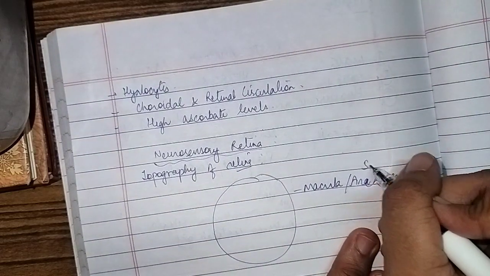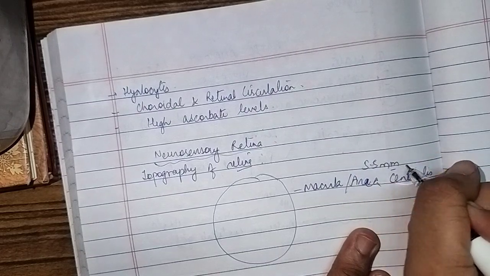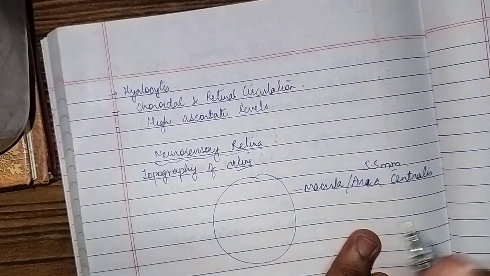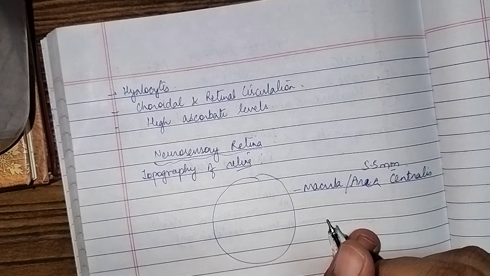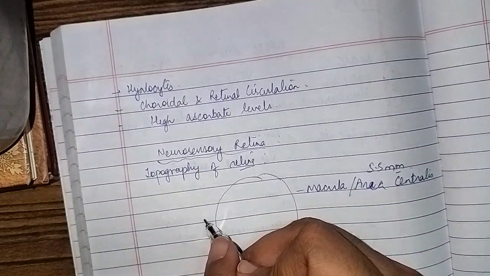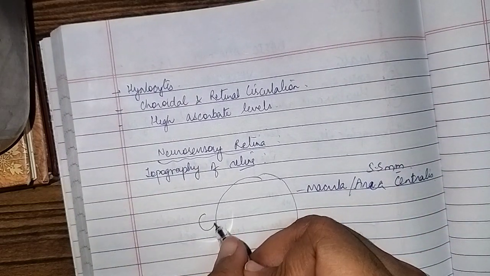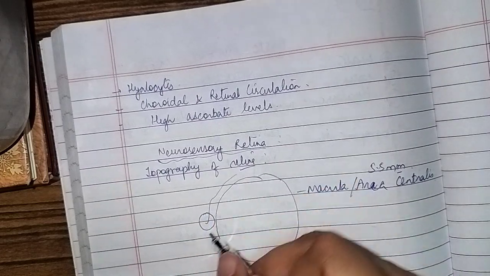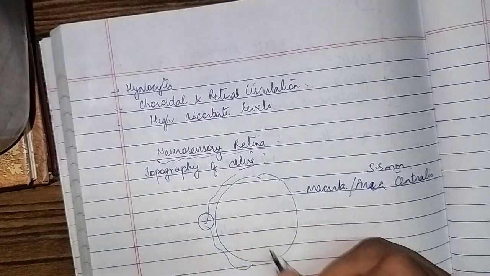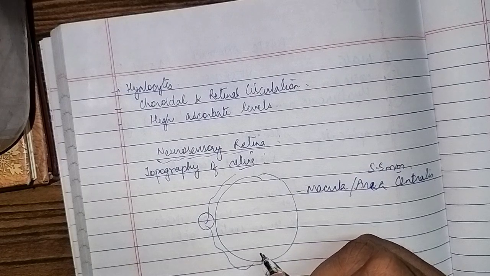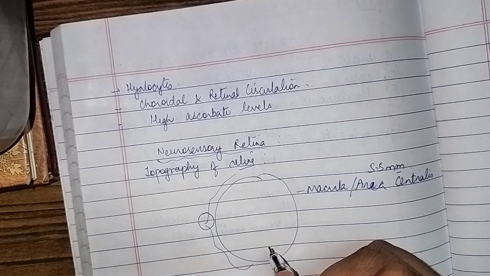It is about 5.5 millimeters in diameter and is centered between the optic nerve head and the temporal vascular arcades. So this is the optic nerve head, and these are the temporal vascular arcades. The area between them is called the macula or the area centralis.